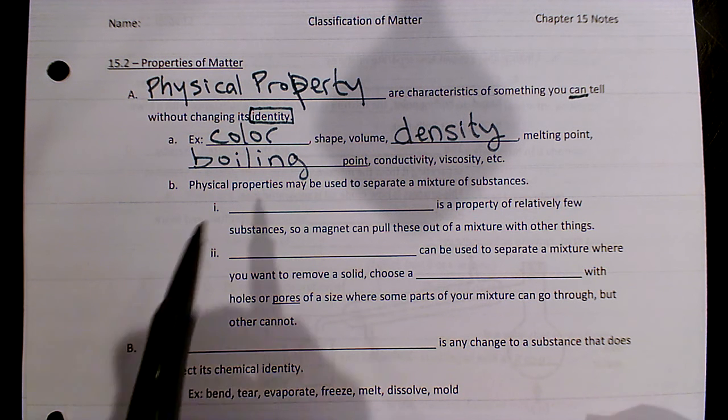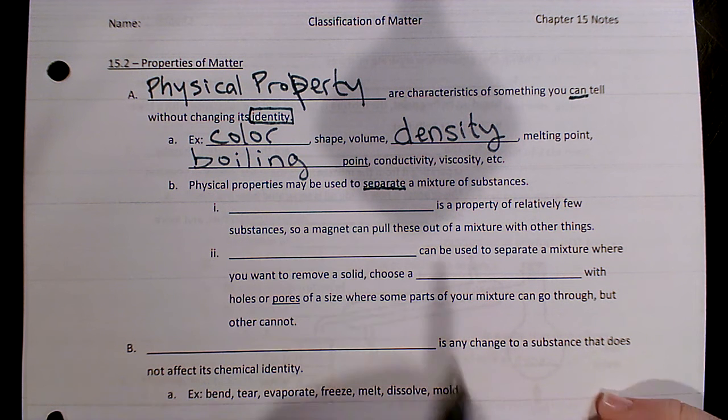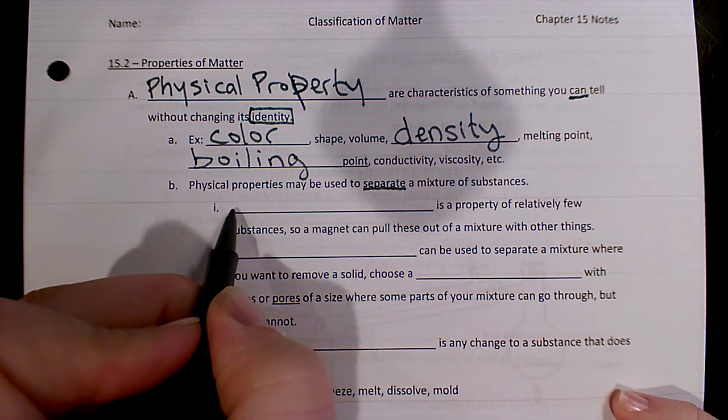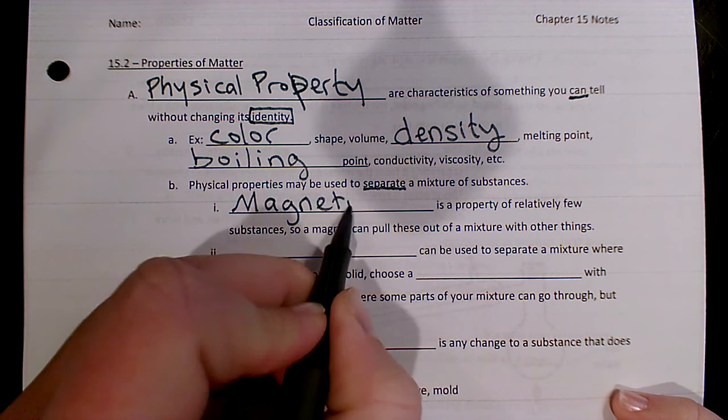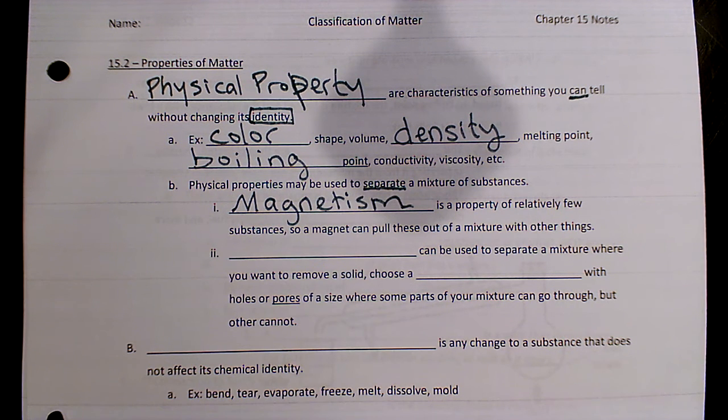So we can use some physical properties to separate out a mixture. If we have things in a mixture, remember, they're not chemically bound together, they just kind of happen to be beside each other. And a couple physical properties are very useful for separating those. One of them is magnetism. This is only useful for a few substances that happen to be magnetic. So if you have a mixture of iron, which is magnetic, and sand, if you pass a magnet through that mixture, the iron particles are going to attract to the magnet. You pull the magnet out, and you would pull the iron out too, leaving the sand behind.